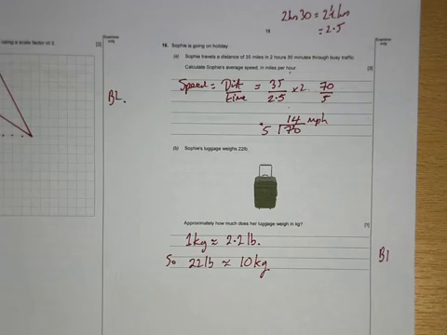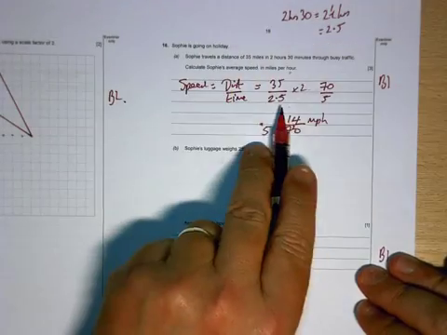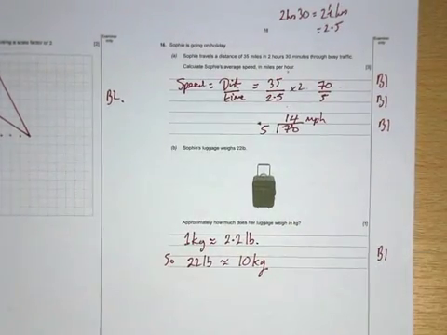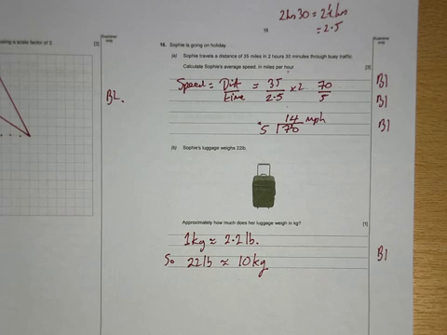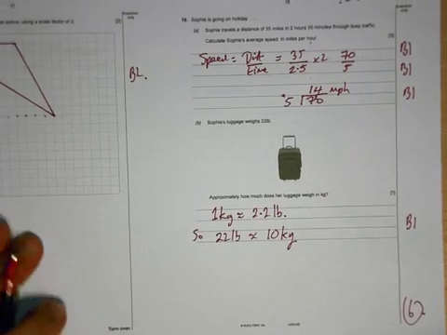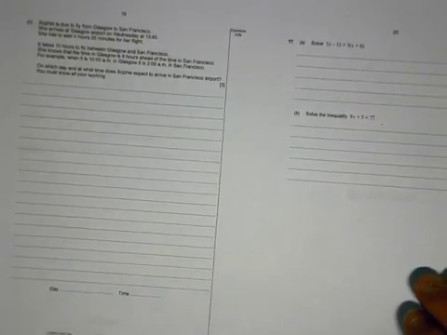and for the top one there's 1 mark for the 2.5, 1 mark for the division, and 1 mark for the correct answer. So 6 marks on that page. Then we have a stonking time question. We're really testing time on this paper.